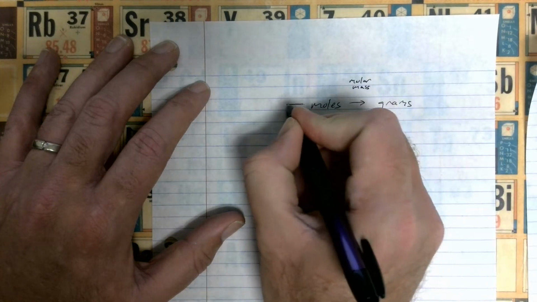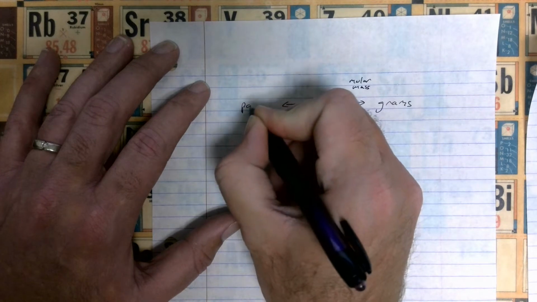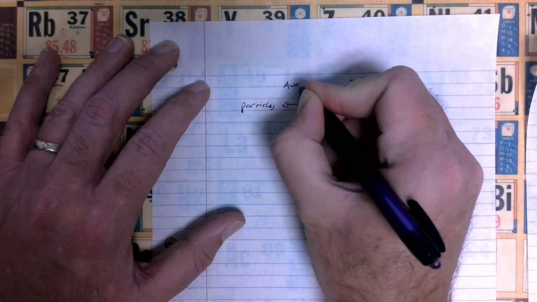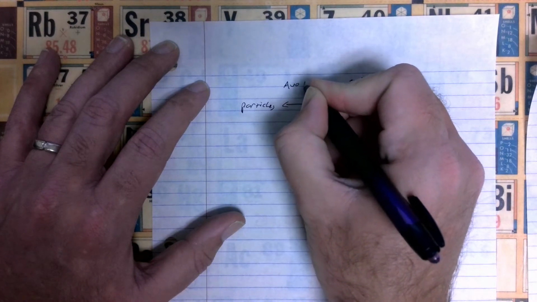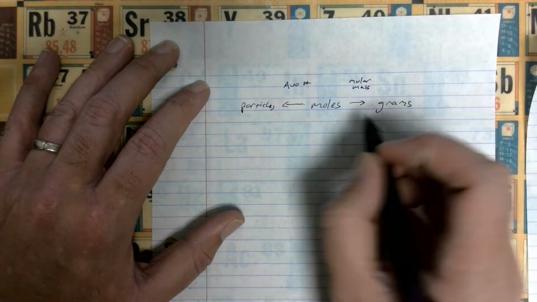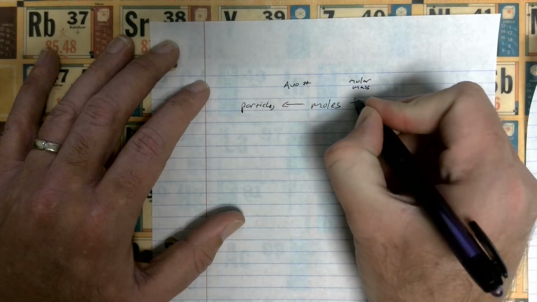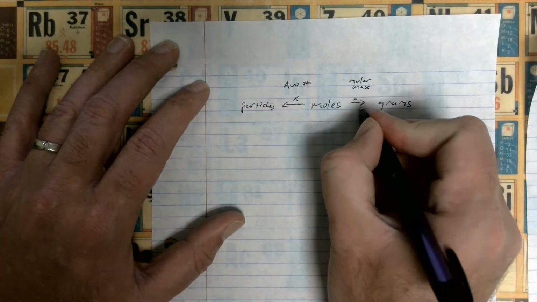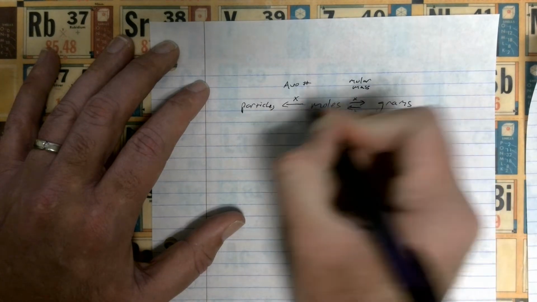If we're going to particles, we're using Avogadro's number, right? If we're going away from moles, we're going to multiply. If we're going towards moles, we're going to divide.